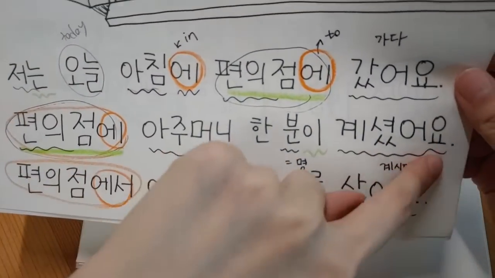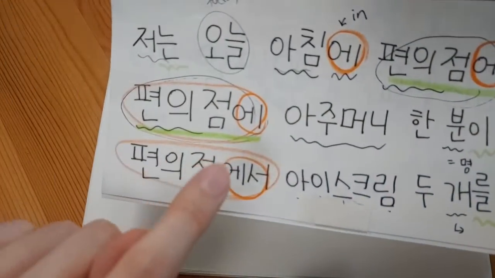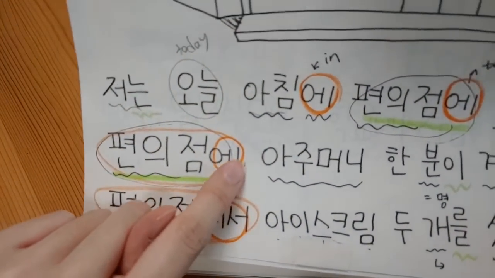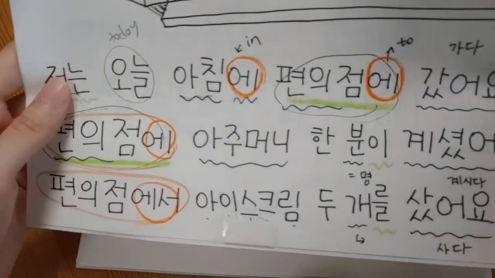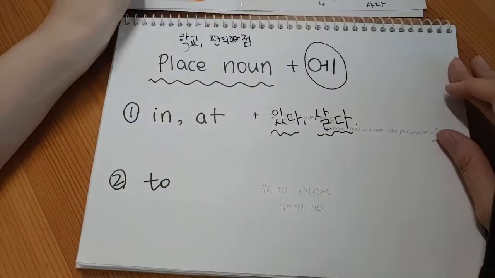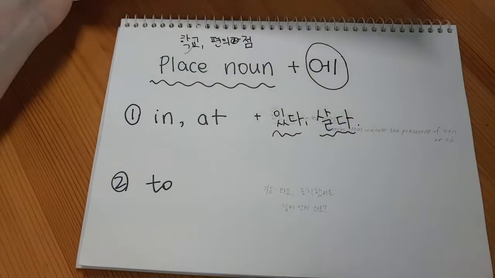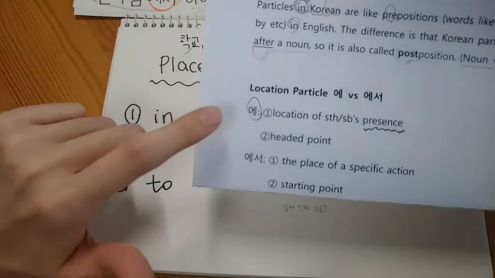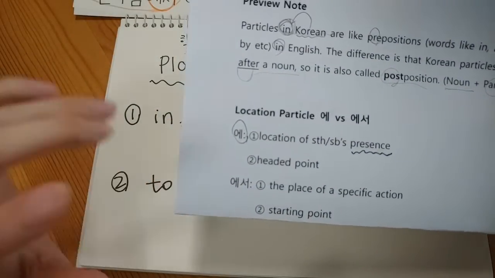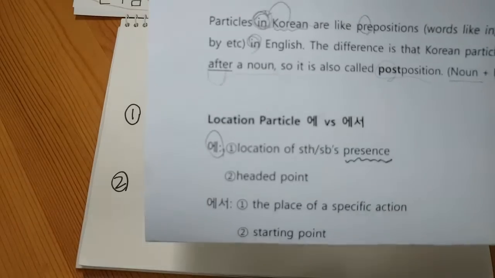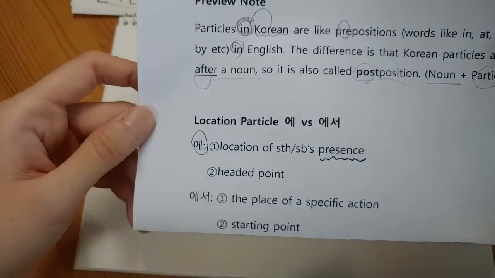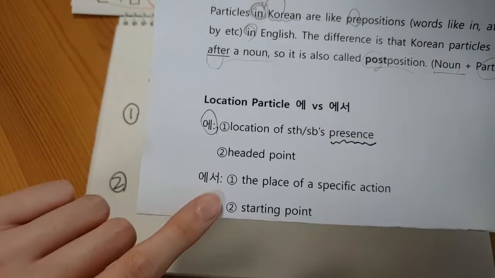So that's why, due to this verb, you have to use a particle. 편의점에 아주머니 한 분이 계셨어요. And it would be very weird otherwise. Okay, so 에 and 에서 are the two most confusing particles. Learners mix them up a lot, like when to use 에 and when to use 에서.